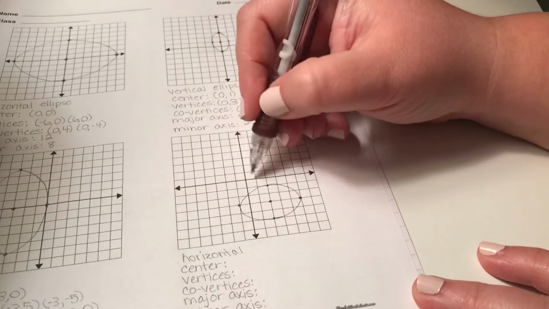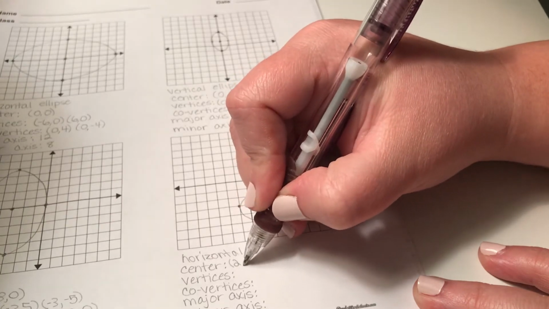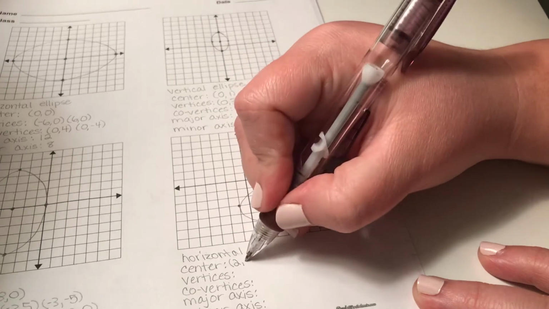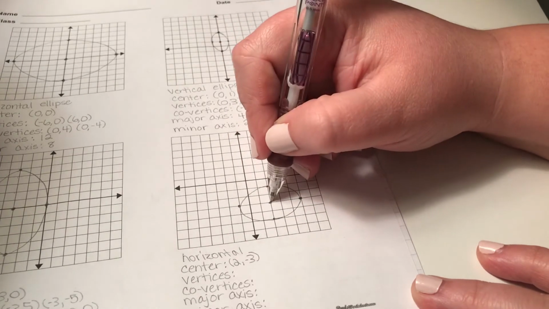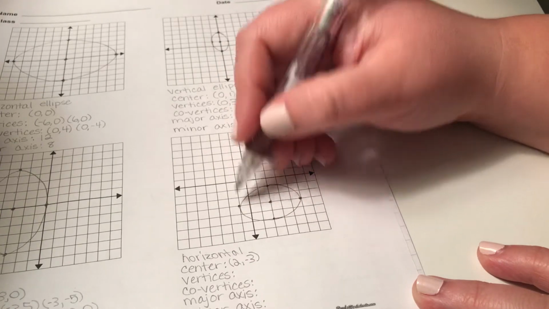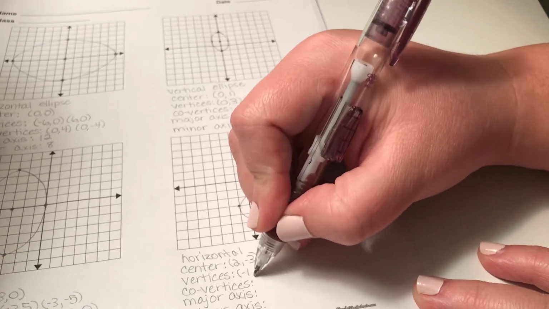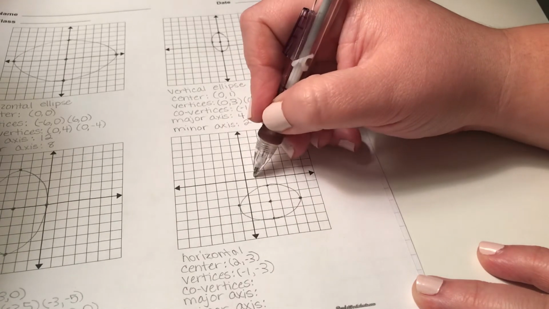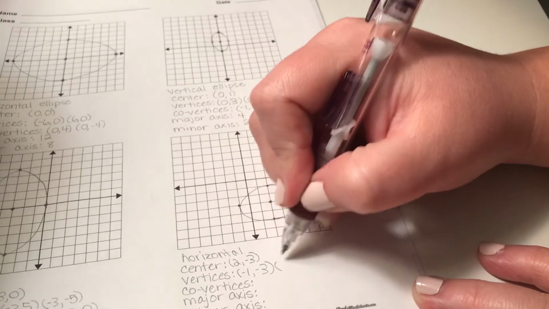All right, and then our center is at 1, 2, and then down 1, 2, 3. So 2, -3. Right, so 2, -3. My vertices, remember, those are the endpoints for my major axis. So -1, -3. Ooh, that handwriting. All right, and then 1, 2, 3, 4, 5, -3.